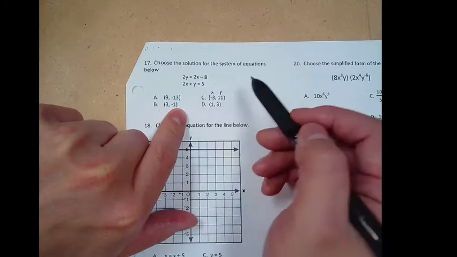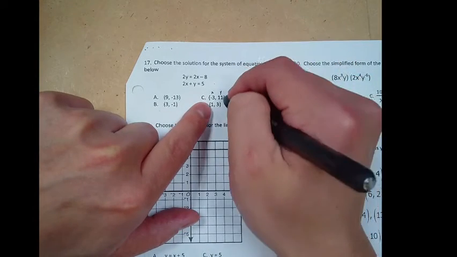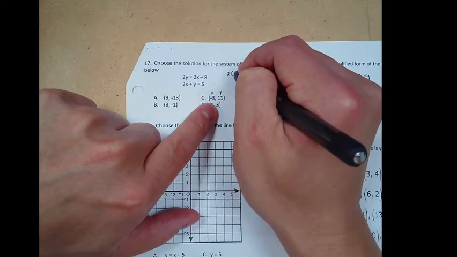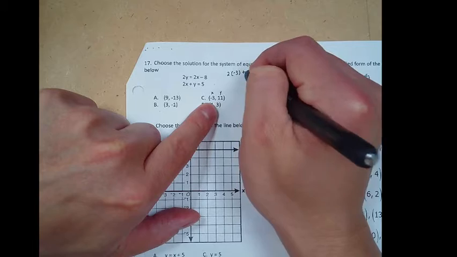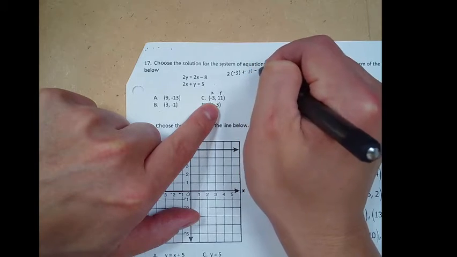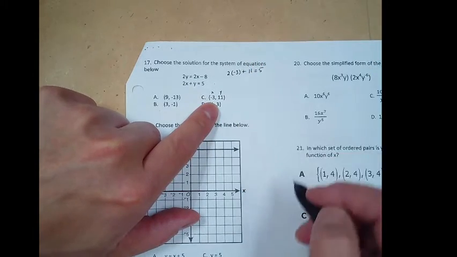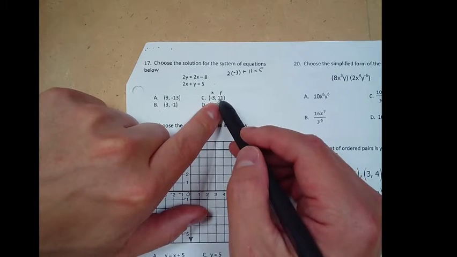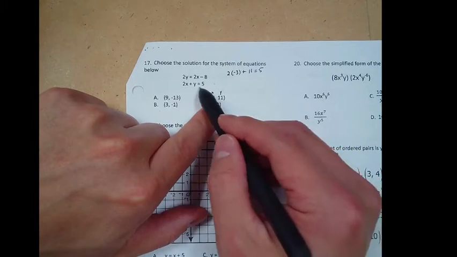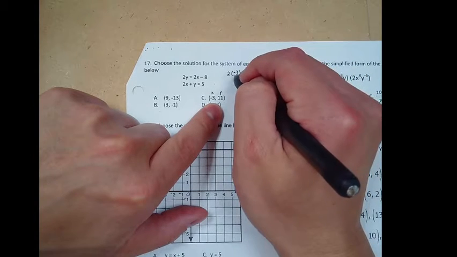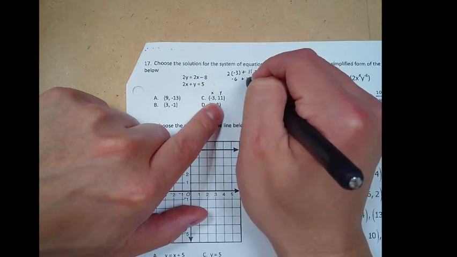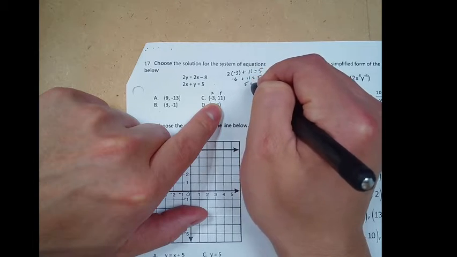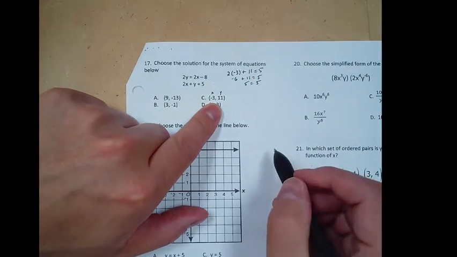2x plus y, so I'm going to plug that in. So for option C, 2 times negative 3 plus 11 equals 5. Okay? All right, so I'm going to plug that one in. There's my x, negative 3. There's my y, 11. So here, 2 times negative 3 is negative 6 plus 11 equals 5. Hey, negative 6 plus 11 equals 5. So 5 equals 5. So this one's a possibility.